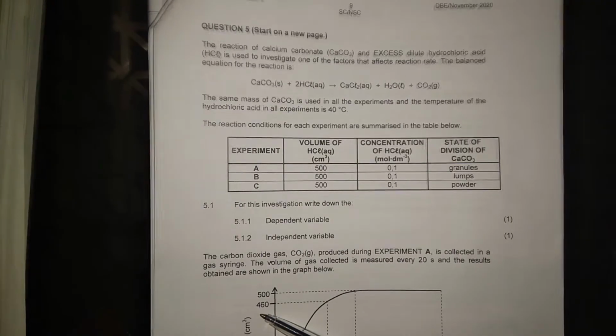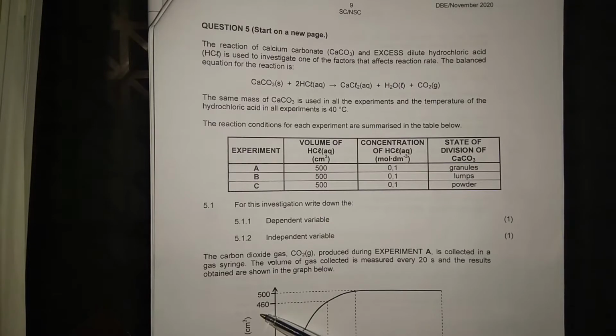So ku 5.1, for this investigation, write down the dependent variable, and then the second question is the independent variable. So what is a dependent variable and what is an independent variable? An independent variable, it's a variable okhona ukuyi-change wena, ne?